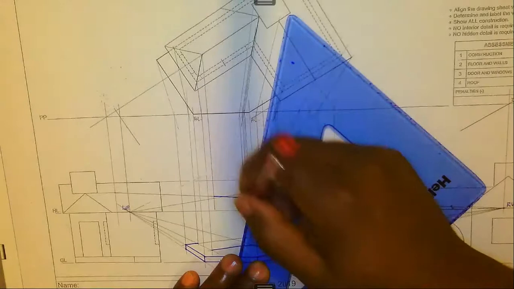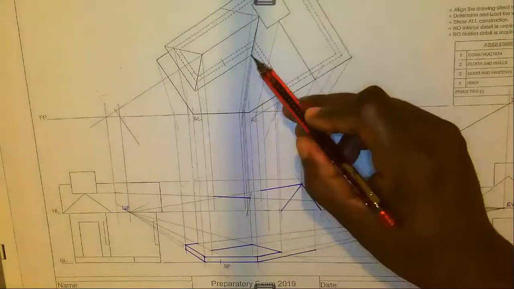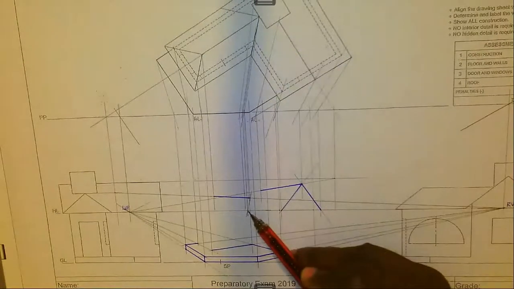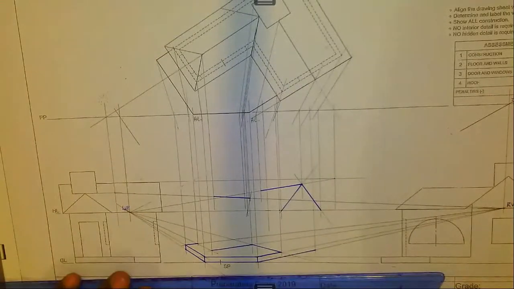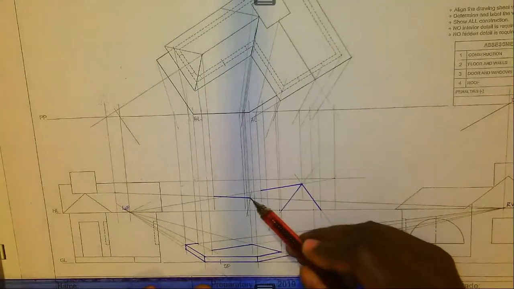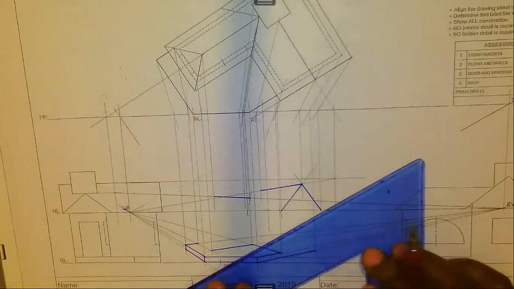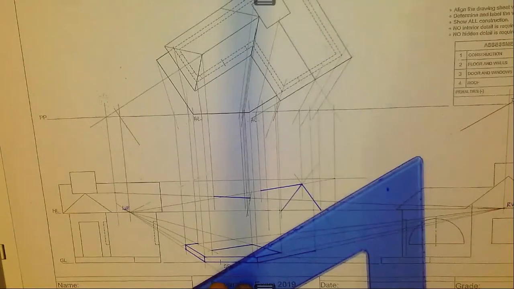So this point is connected to that. We have got that point which is here, which is connected from here to there. So what we can do, we can also define this.